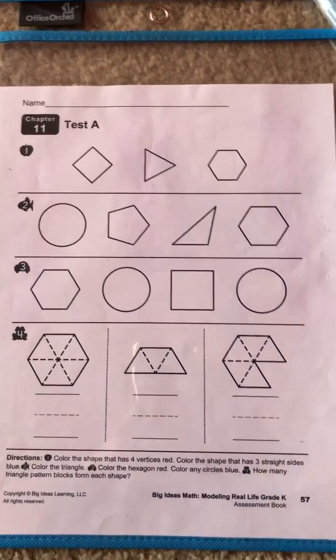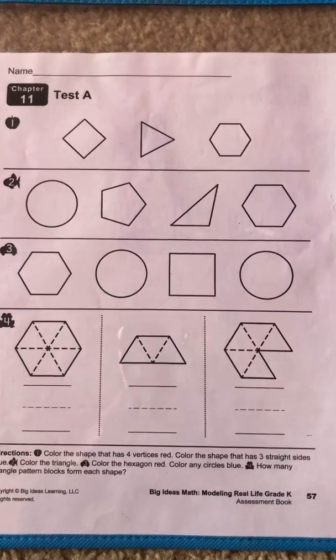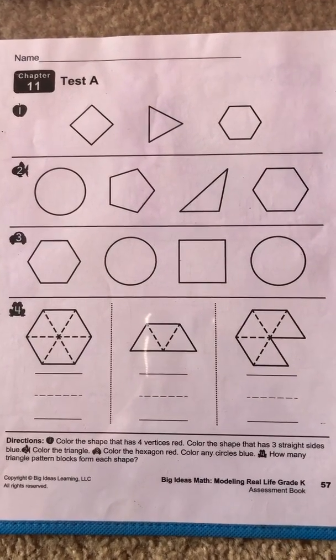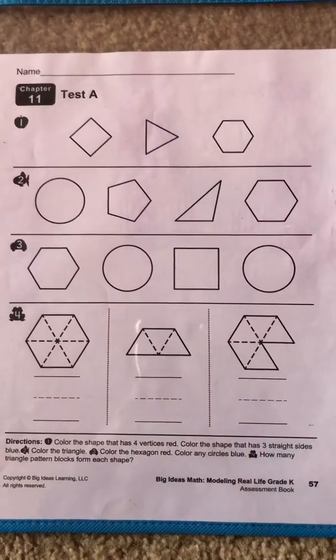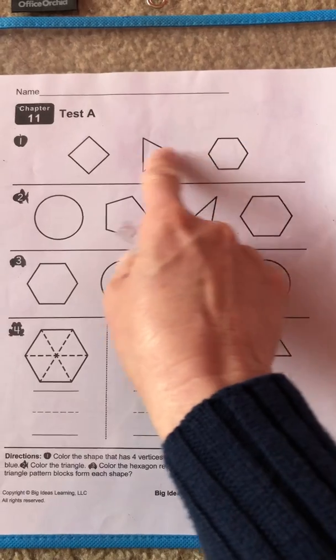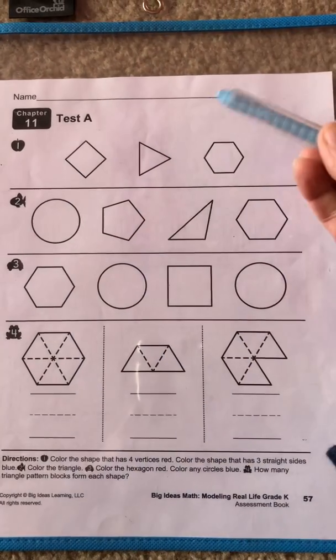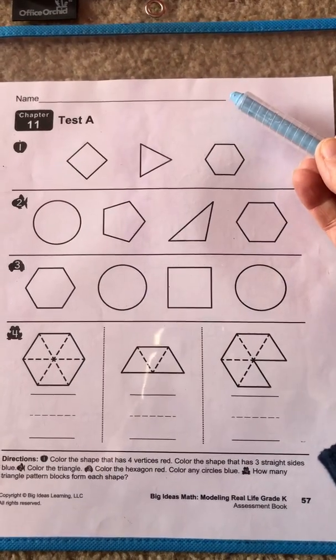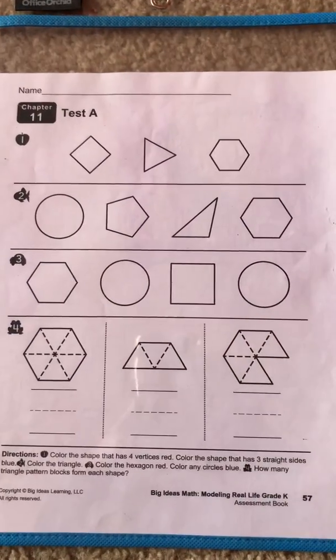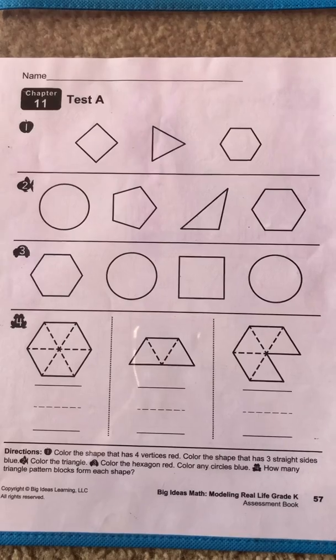Okay. When you get that finished, find the shape that has 3 straight sides and color it blue. 3 straight sides. Now remember, we're still in the top row. Find the shape that has 3 straight sides and color it blue. Then put your finger on little black fish number 2.